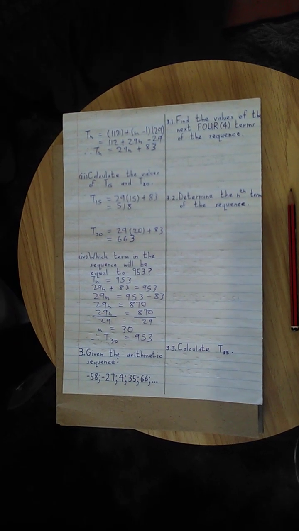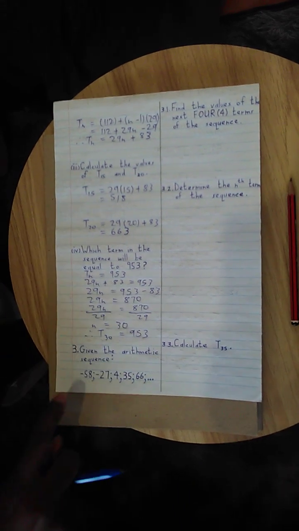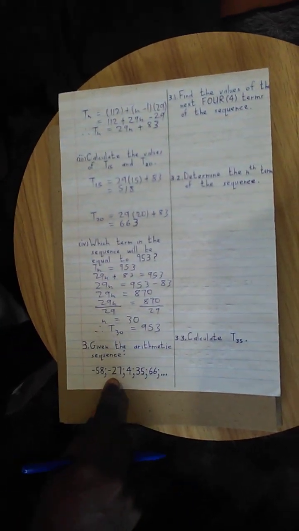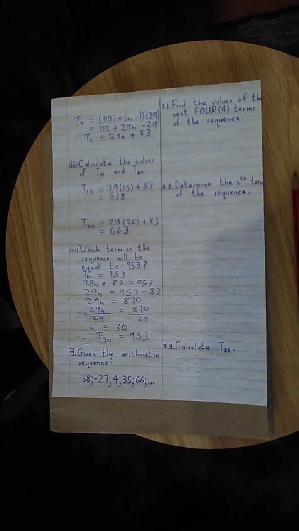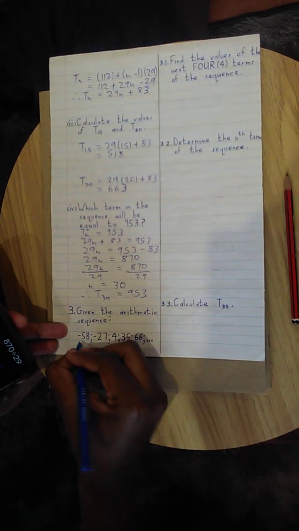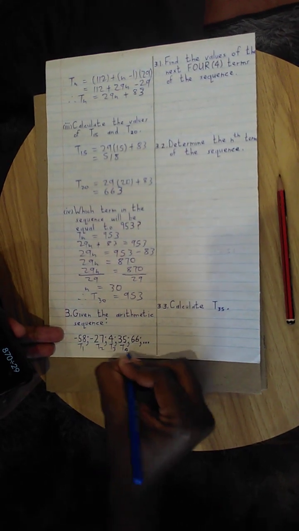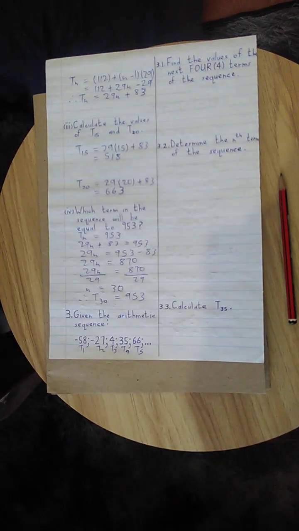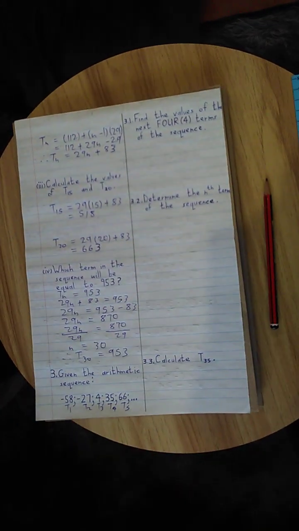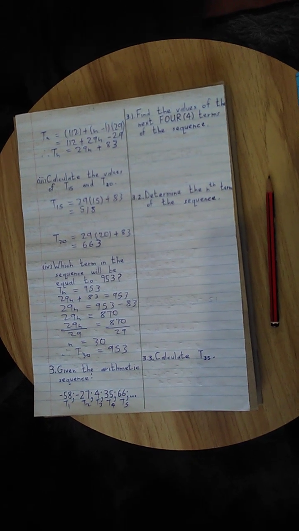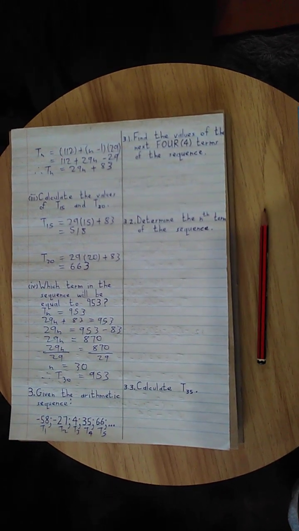Number 3 states, given the arithmetic sequence, we have negative 58, then negative 27, then 4, then 35, and then 66. So as usual, label them T1, T2, T3, T4, T5. 3.1 states, find the values of the next 4 terms of the sequence. Next 4, so we need T6, T7, T8, and T9.